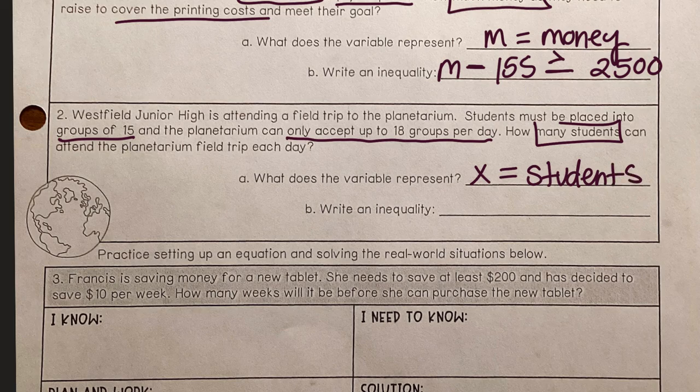Well, we said they can only accept up to 18 groups per day. So that means that no matter what, my number of students cannot exceed 18 groups per day. So therefore, I'm going to do a less than or equal to 18 groups. Okay, the number of kids can't be any bigger than 18.